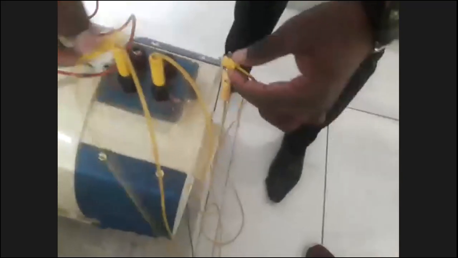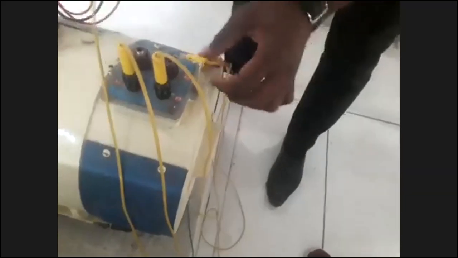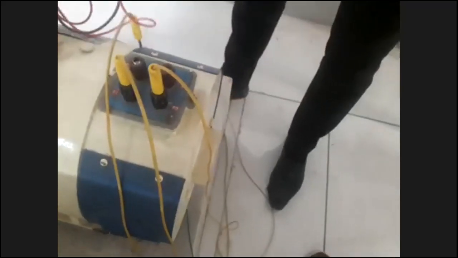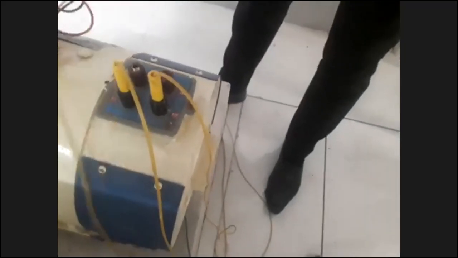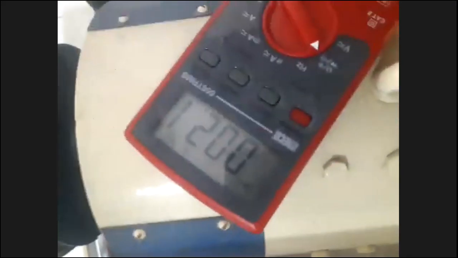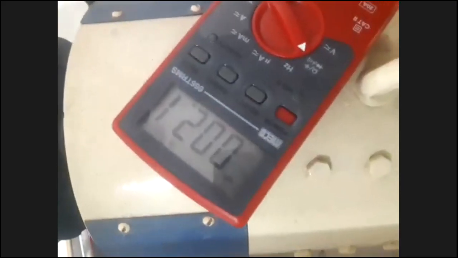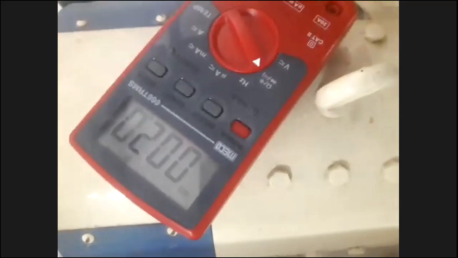Okay, see, for measurement of armature resistance we want to just connect across A1 and A2. A1 आणि A2 चे across फक्त कनेक्ट करायचे आपल्याला. बघा, we will measure the armature resistance RA. See, all of you take the reading of armature resistance, that is 2.1 ohm. Okay, 2.1 ohm.